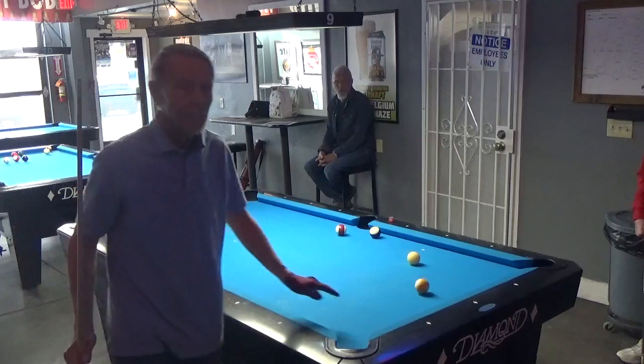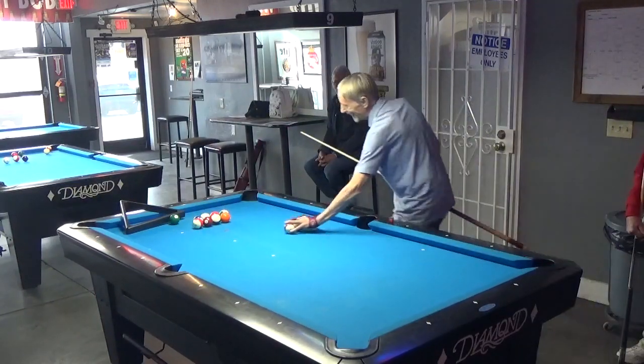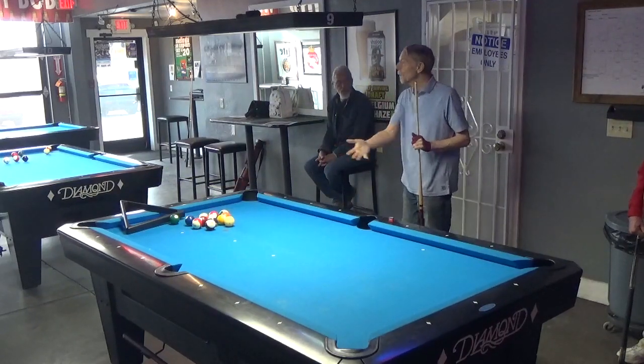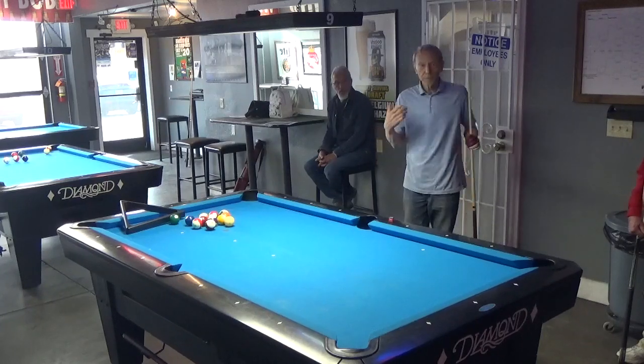And if you miss, your opponent is still bamboozled by the time he gets up to shoot, going, what the hell was that? He almost made it. How did he do it? He misses his shot. Yeah, it's a very simple shot, but you need to know those shots and be able to see them.